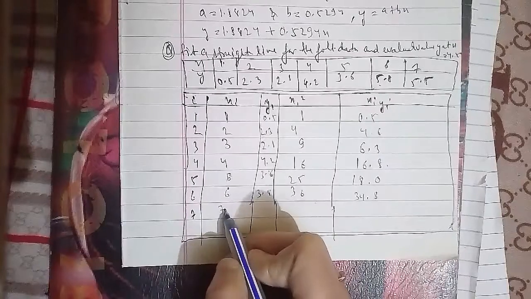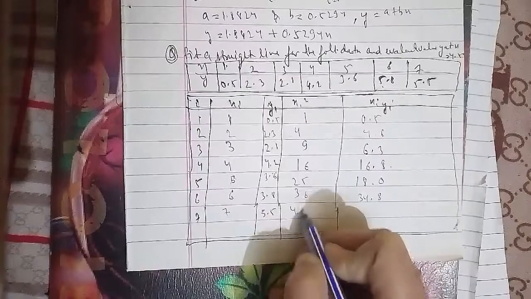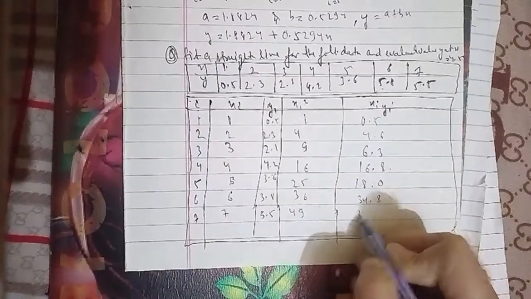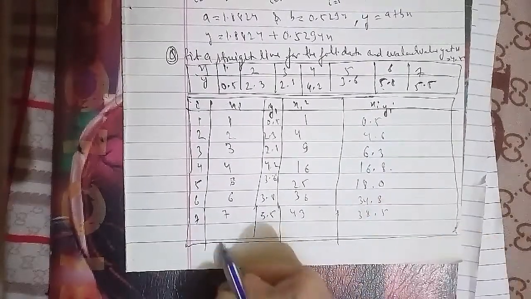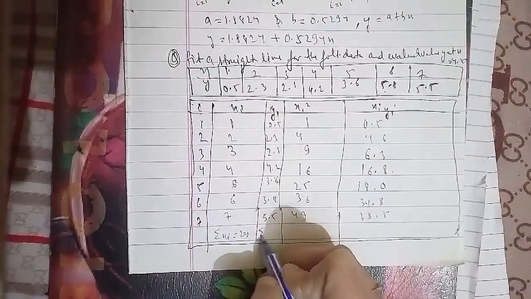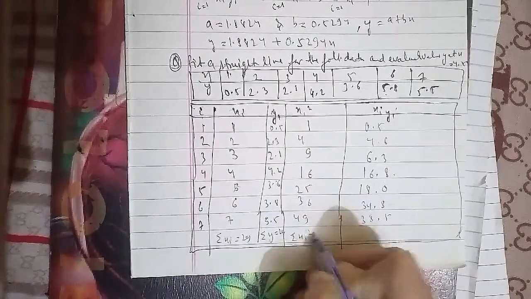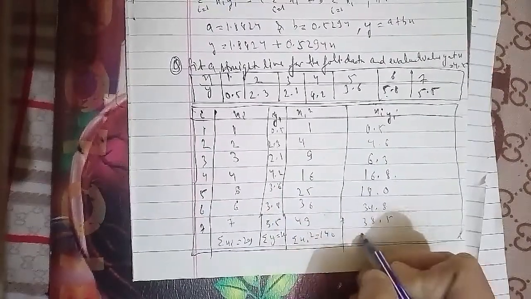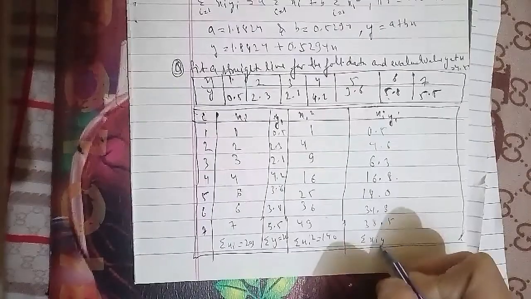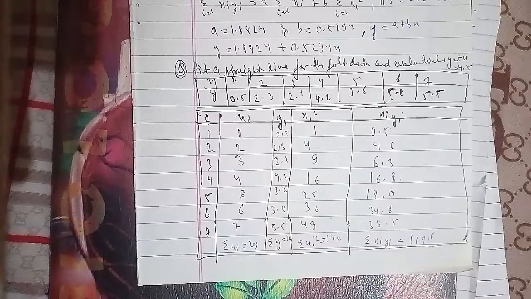For the 7 it is 5.5, what will be here: 49 and 38.5. Sigma xi equals 28, sigma yi equals 24, sigma xi square equals 140, and sigma xi yi equals 119.5 when you add it up.